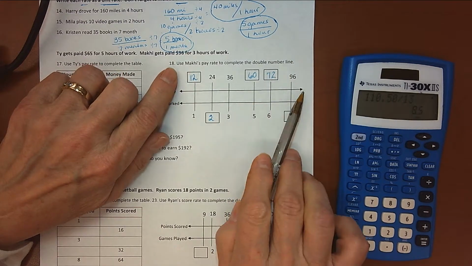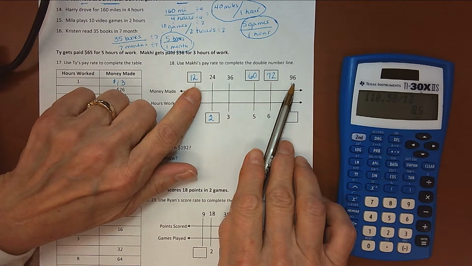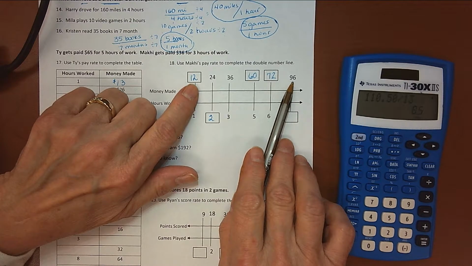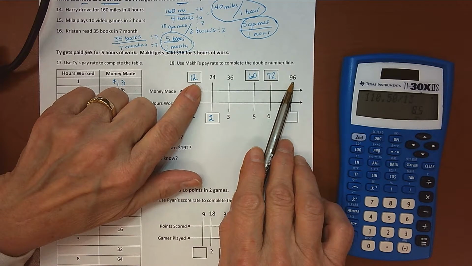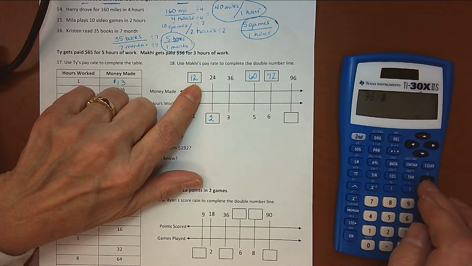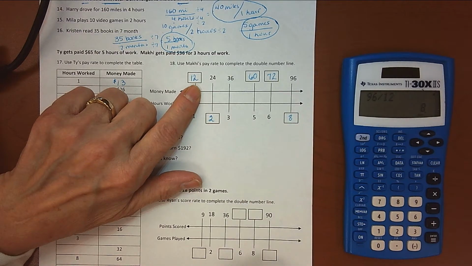Now we have to go the other way. I know that I get $96 over here, or Maki does. How many hours does Maki have to work for $96? We'll take the 96 and divide it by 12 to find out that it's 8 hours, I believe. Let's double check my math there. Yep, it should be 8 hours.